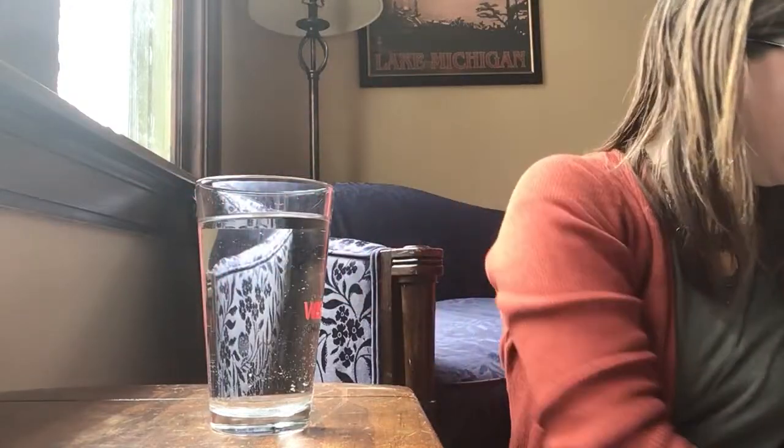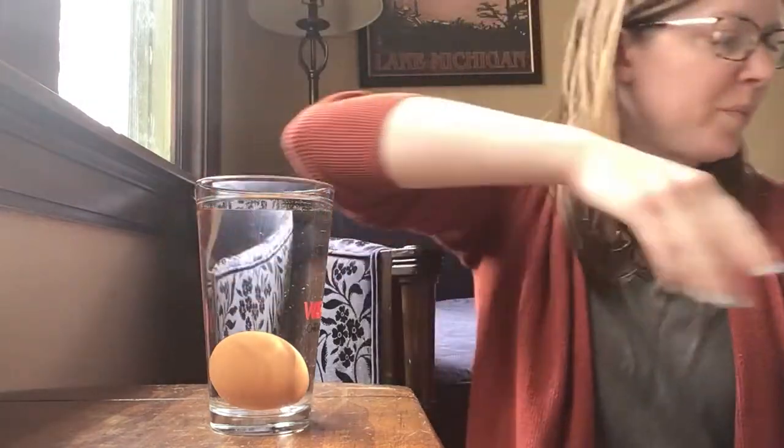So again, here's my glass of fresh water. I'm going to take my egg and I'm going to gently drop it in. What happened? It sank down to the bottom. Okay? So if in your hypothesis for freshwater you said sank down to the bottom, you would be correct. If you had it in the middle or at the top, your hypothesis would not be correct, but that's totally fine. The point of a hypothesis isn't always to be right. The point of the hypothesis is to make a prediction.